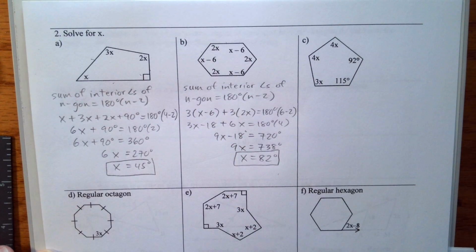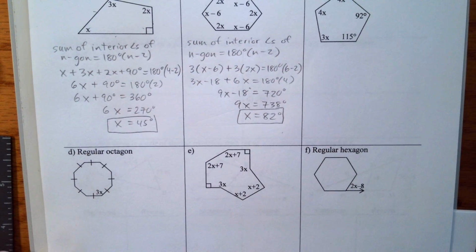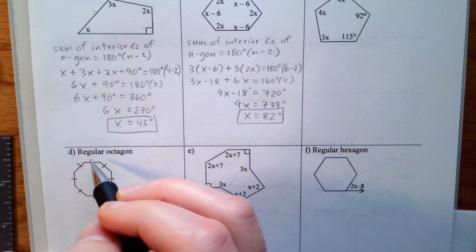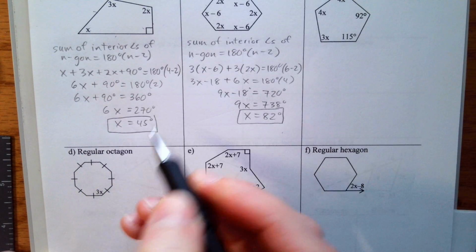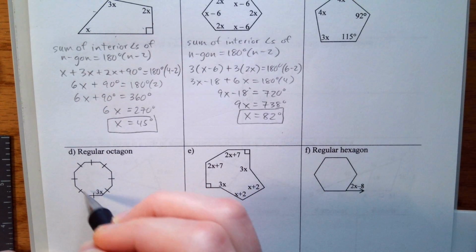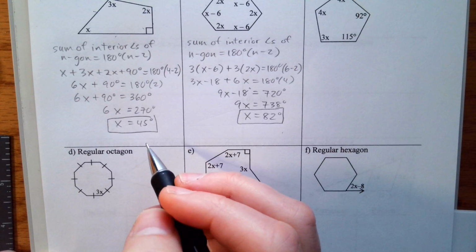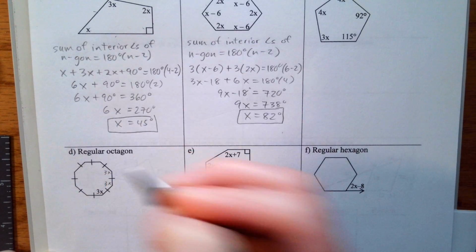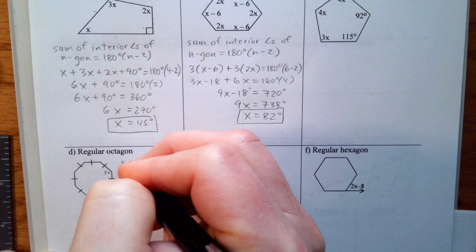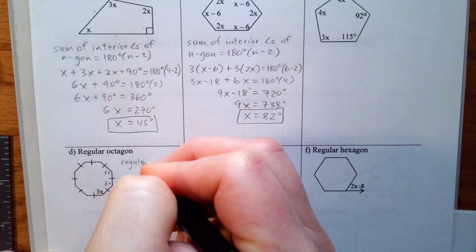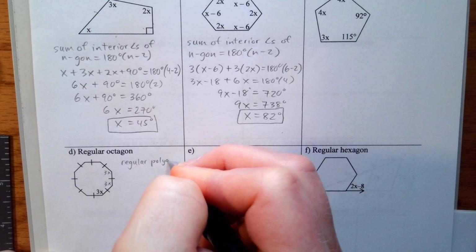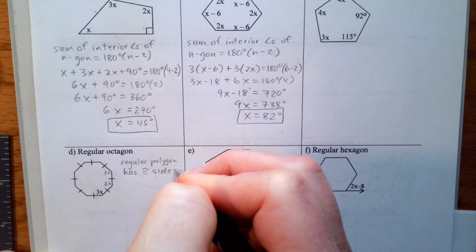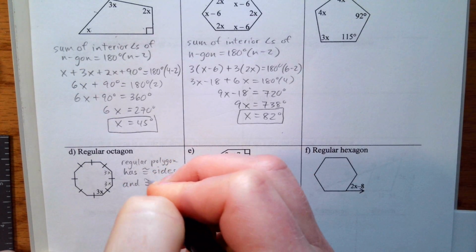Okay, letter D. I'll do one more here. Now, it's a regular octagon. Now, remember, regular means all of the sides are congruent, and all of the interior angles are congruent. Well, if all of the interior angles are congruent, then every angle must also be 3x as well. Okay, so little note to ourselves. A regular polygon has congruent sides and congruent angles.